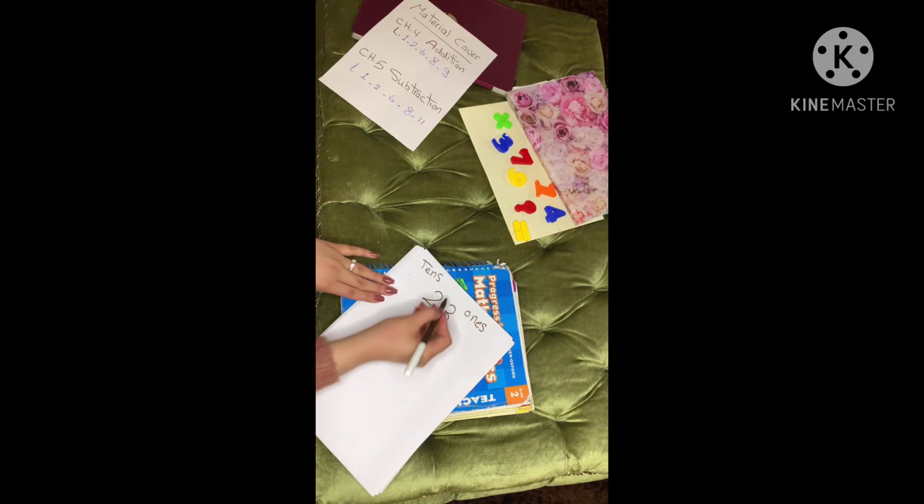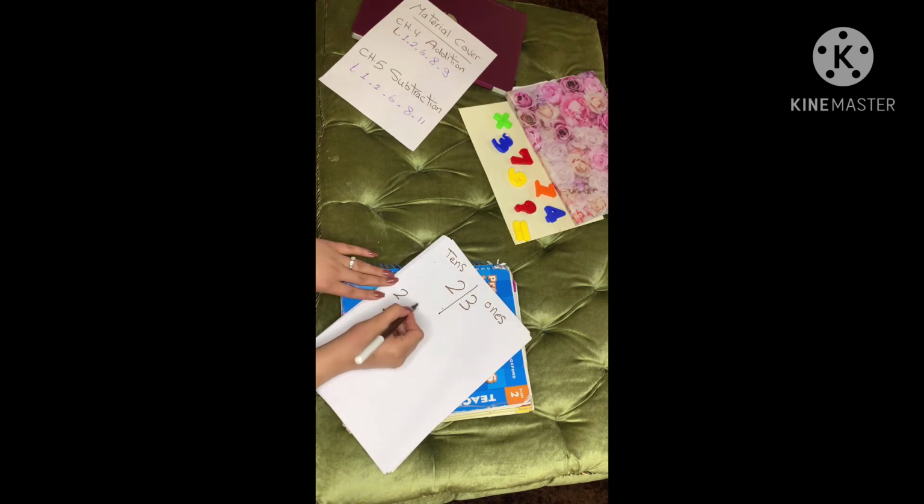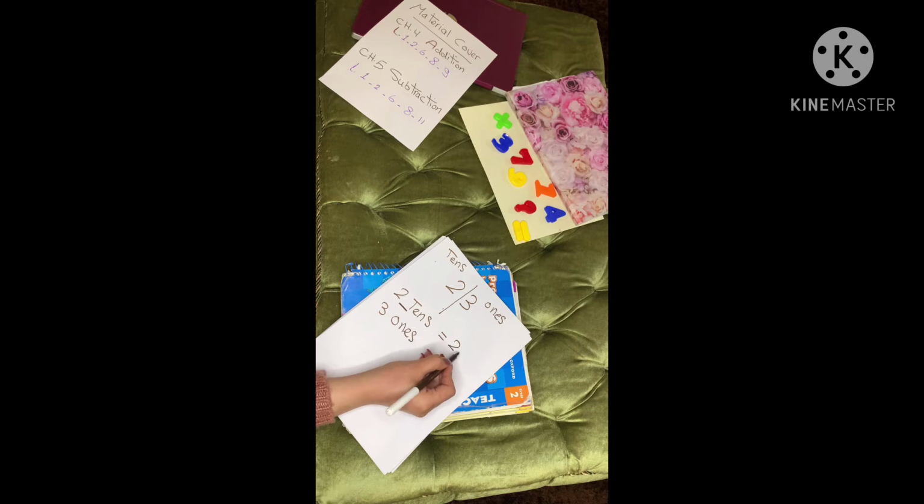So this number, if we divide it like this, we can find 2 tens and 3 ones. Also I want you to know 2 tens mean 20. This will help us in solutions, especially in mental maths. And 3 equals 3. Now we know where the places are, ones and tens, and we know the place values.